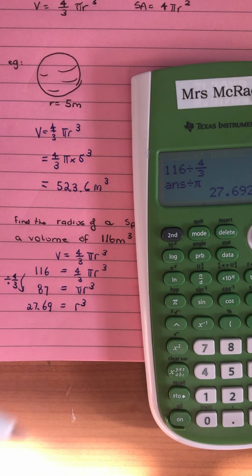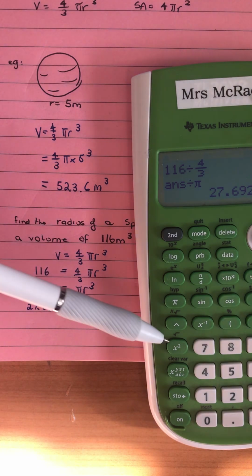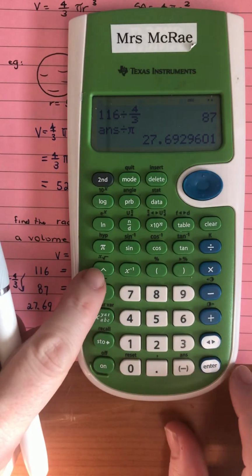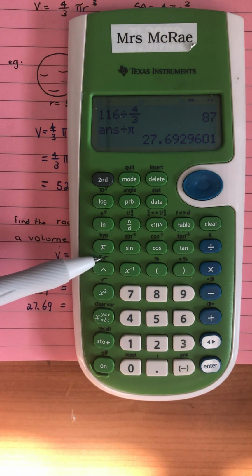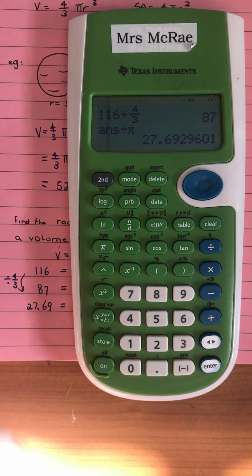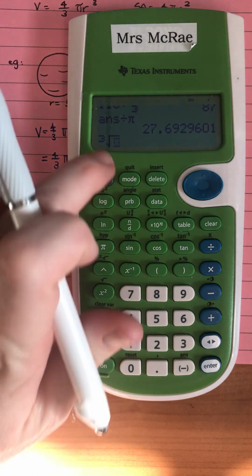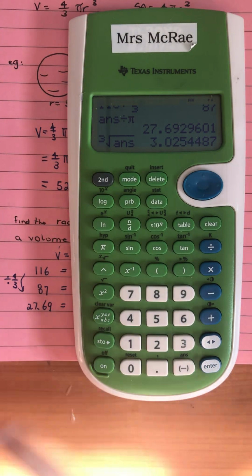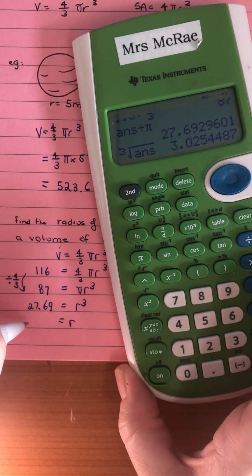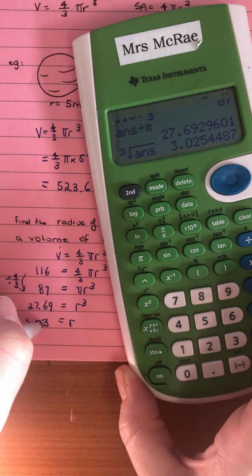We want to find out the cube root of the 27.69. So we have two choices. We can use this button here, that above the arrow where it has x and then a square root sign there, which means you can put whatever root that you want in front of it. So if I do a 3 and then that one, it puts a cube root there, and then I can bring my answer into there, and I get an r is equal to 3.025, so I'll round that to 3.03.